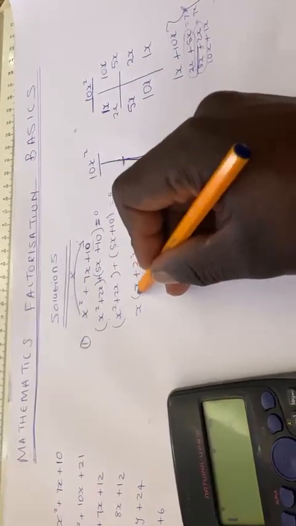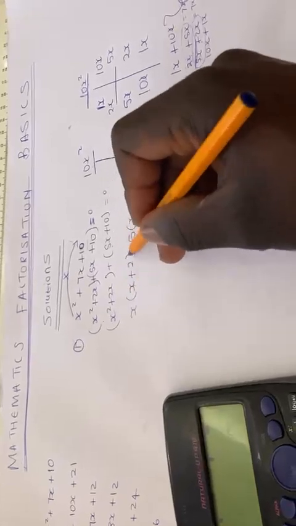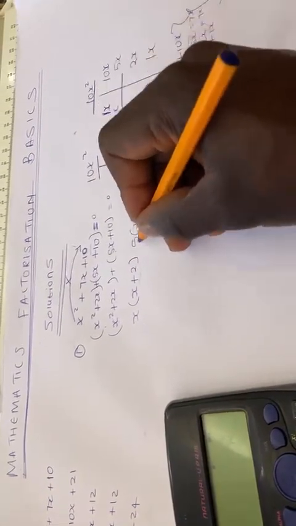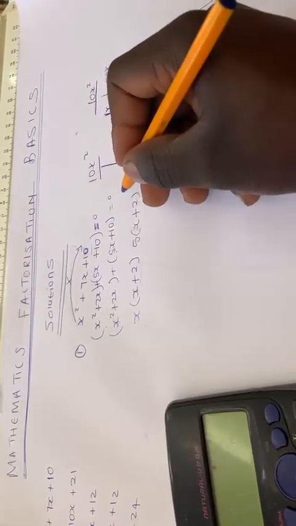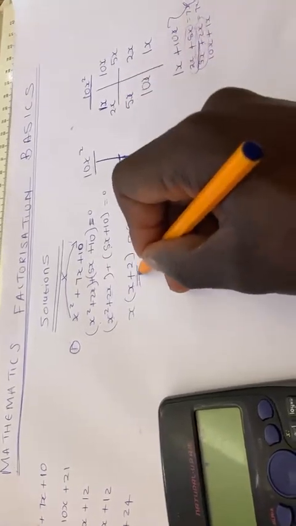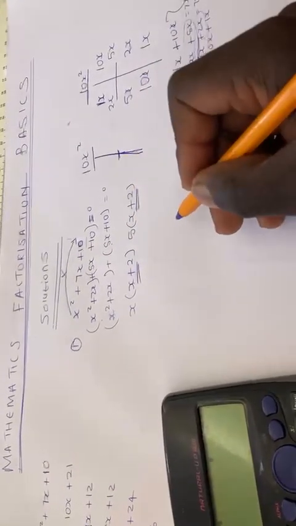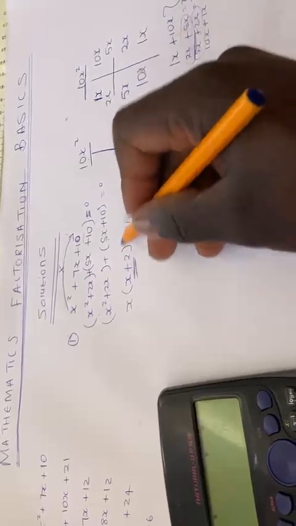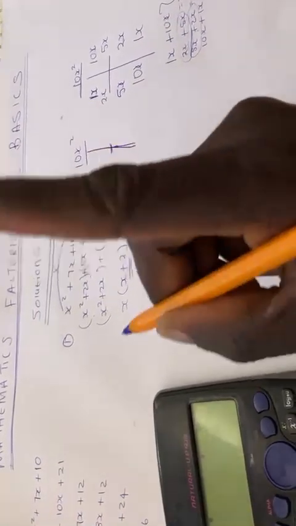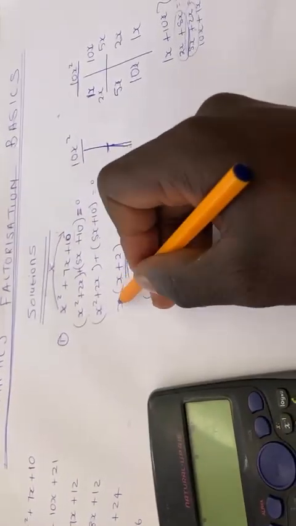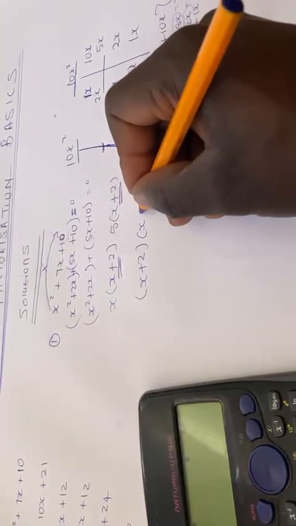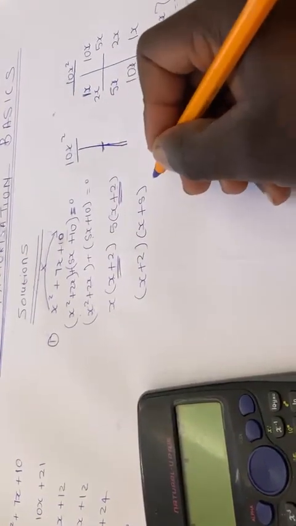Check the first bracket. Your first bracket is actually your leader, it will guide you to the second bracket. So I'll say plus 2, because 5 multiplied by 2 is 10. All those two brackets are the same. I created the same brackets from the first and the last. Just because the brackets are the same, I will take one bracket. So I will say x plus 2, I took one. Which numbers are left aside? x and positive 5. I will say x plus 5. Those are the numbers left.